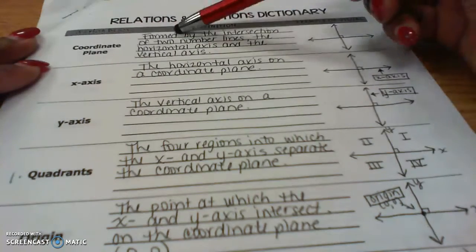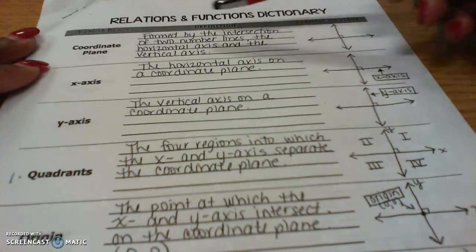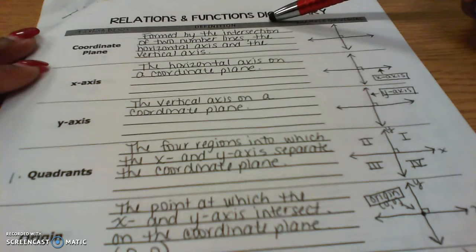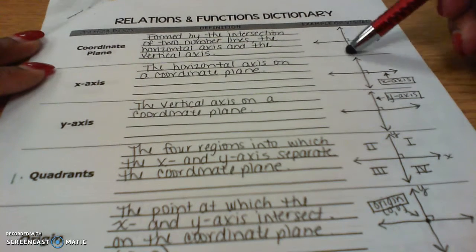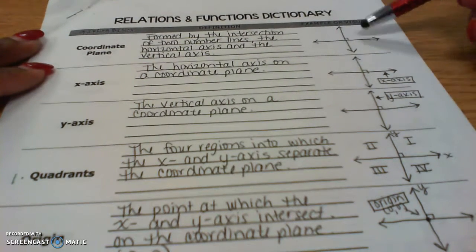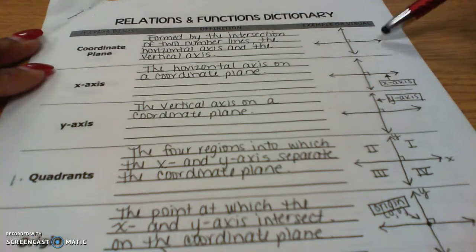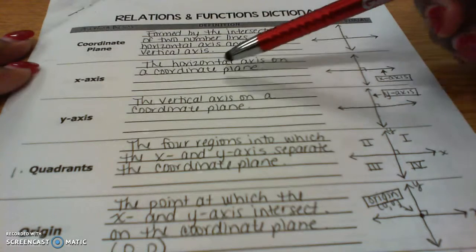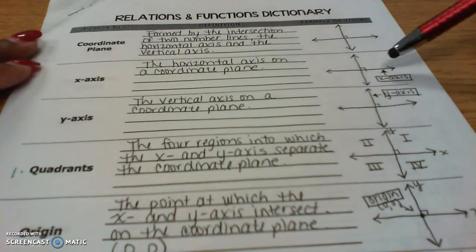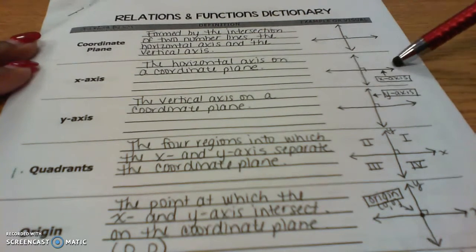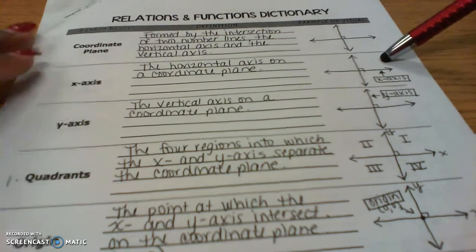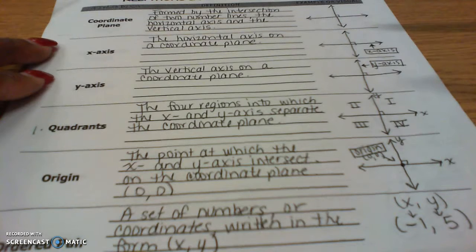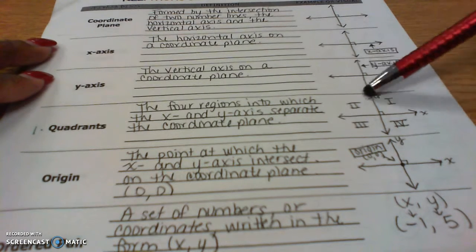Coordinate plane. Coordinate plane is formed by the intersection of two number lines, the horizontal axis and the vertical axis. A coordinate plane is just when the x and the y cross. The x-axis is the horizontal axis on the coordinate plane. The x-axis is the one that goes left to right across. The y-axis is the vertical axis on the coordinate plane. Y-axis goes up and down.